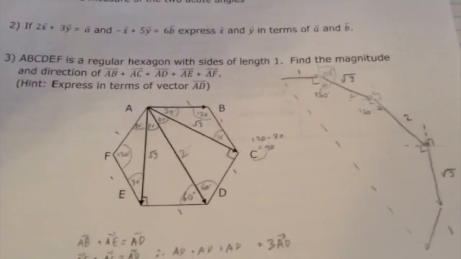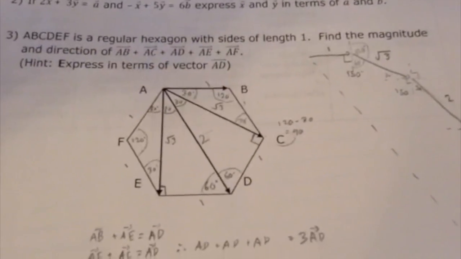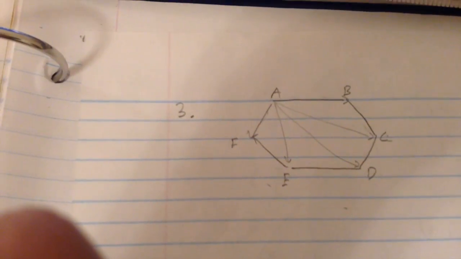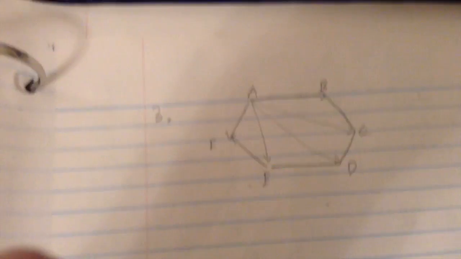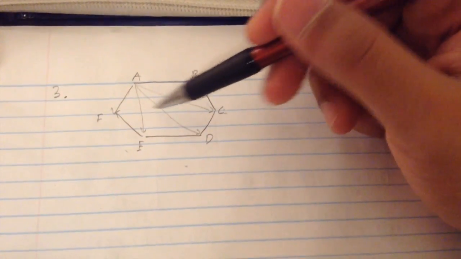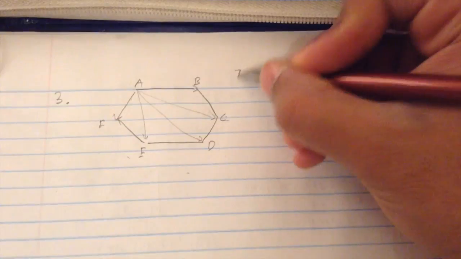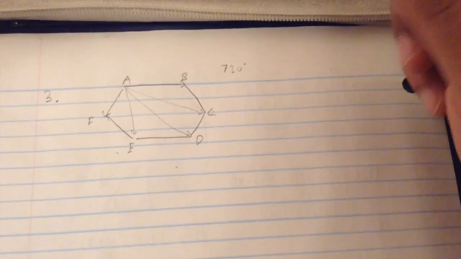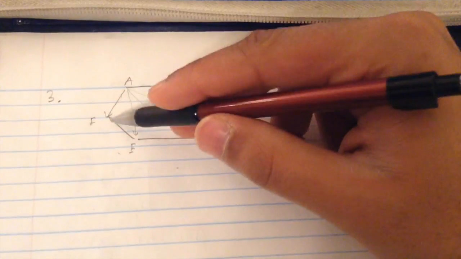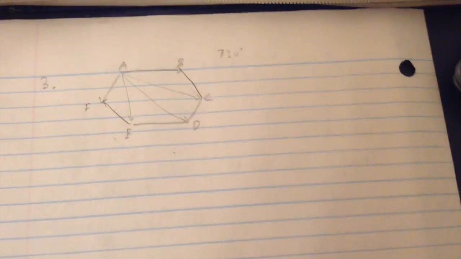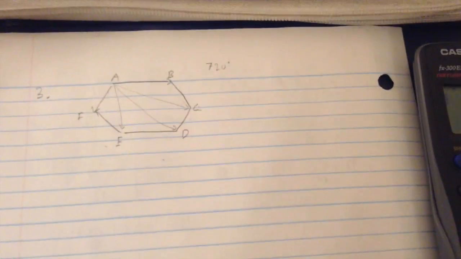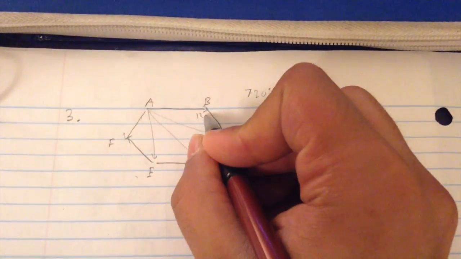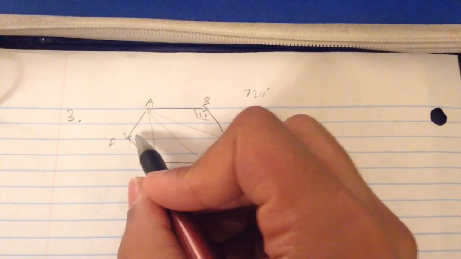Okay, so the last question we have is to find the magnitude and direction of all these vectors added up. So since there's 4 triangles in the hexagon, and a triangle has 180 degrees in it, if you do 180 times 4, it's 720. So the whole hexagon, if you combine all the angles, should equal 720. So if there's 1, 2, 3, 4, 5, 6, there's 6 angles in it. So if you do 720 divided by 6, you get 120. So we know this angle is 120, and as well as this one.